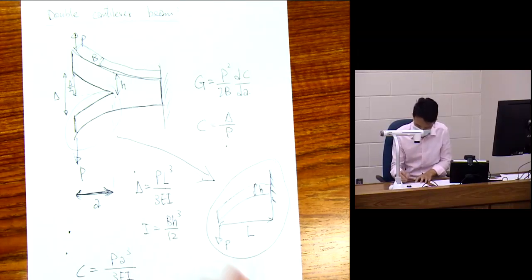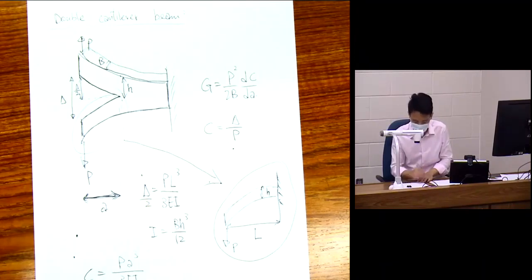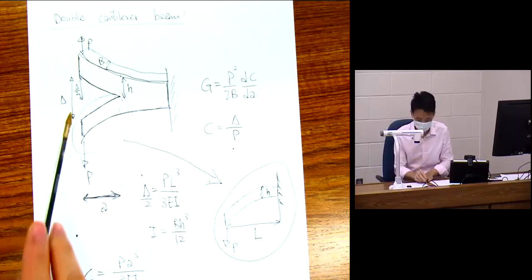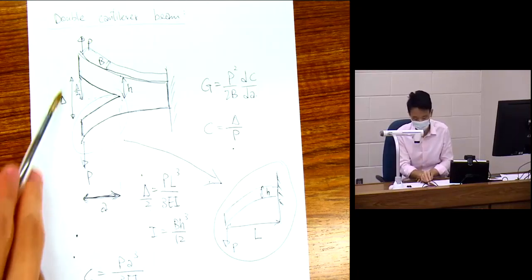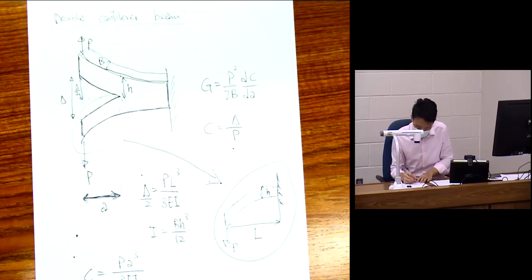Delta over 2, because there's only half of it, right? Not delta. Delta we define to be the double, the whole thing. Therefore, we have delta to be 2PA cubed over 3EI, and that has to be divided by P. So in the end, we get C equals 2A cubed over 3EI.